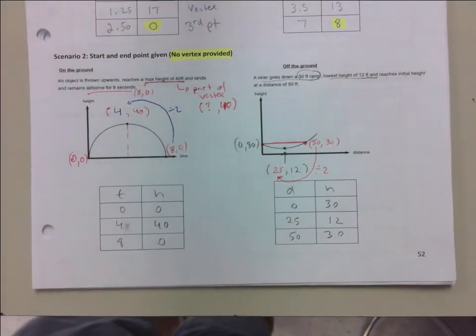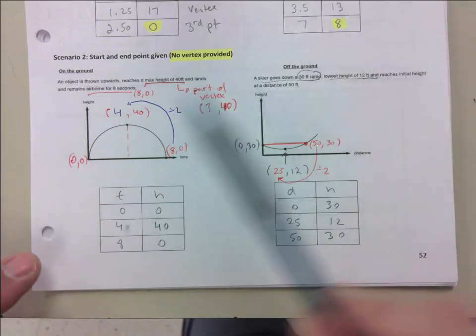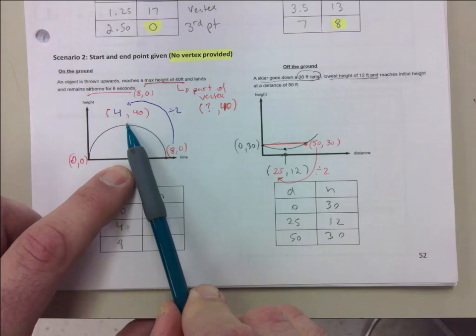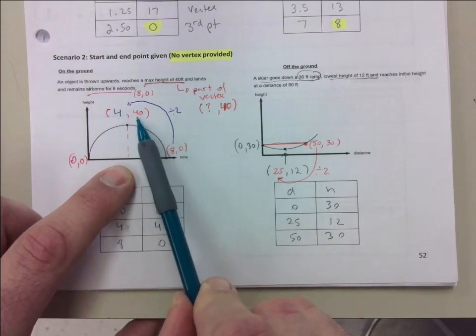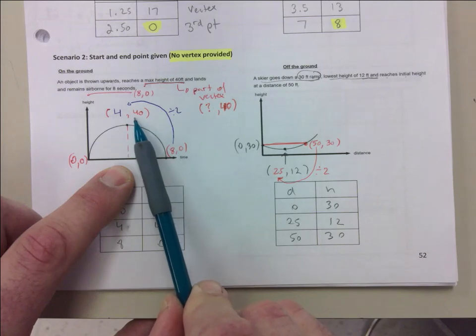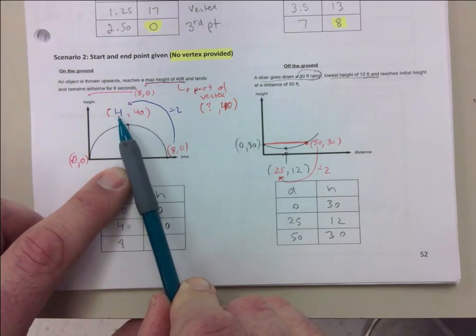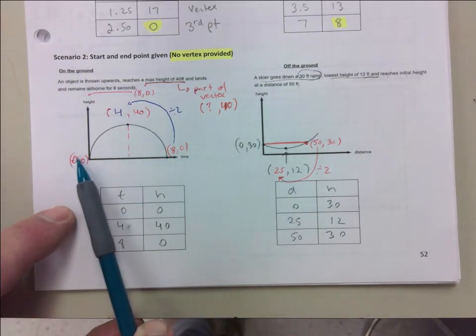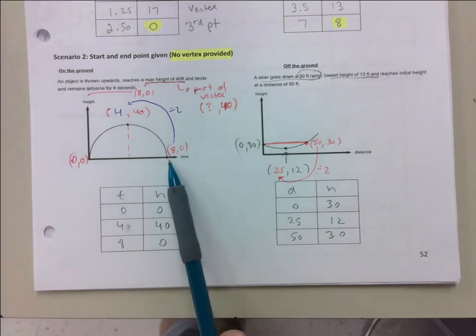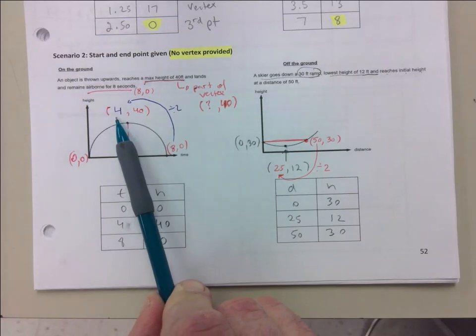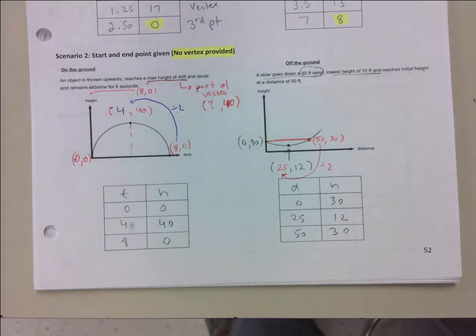Then these two here focus on the start and the end. They give you a little bit of information about the vertex, like the highest elevation or altitude. You have to figure out this value, the x value. Well, we know that these ones are right across from each other in this scenario, so we can just divide it by 2 to get the 4. And now you have your vertex. Now you can perform a regression.